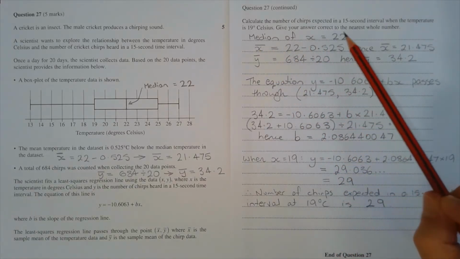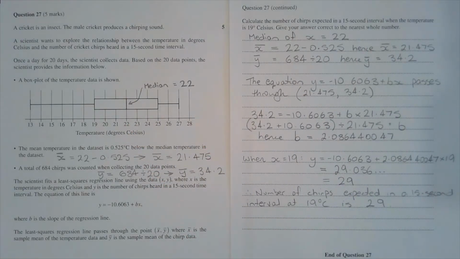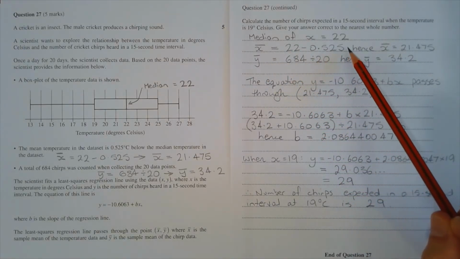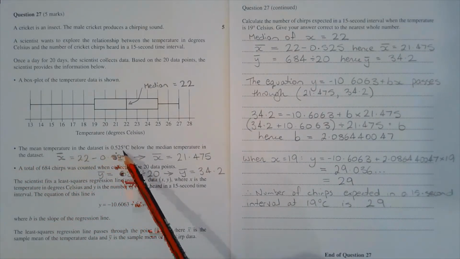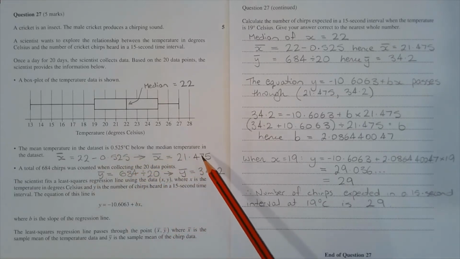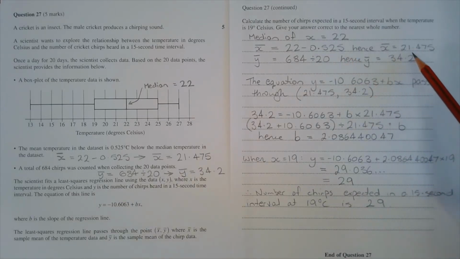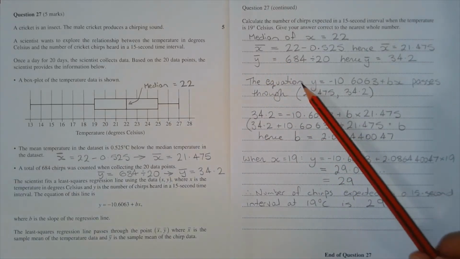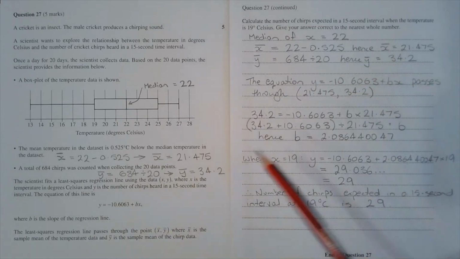The median of x is equal to 22, and that comes from point number 1, referring to the box plot of the temperature data. Now x bar is equal to 22 minus 0.525, and the second point tells us that the mean temperature in the dataset, x bar, is 0.525 degrees Celsius below the median temperature. So x bar is equal to 22 minus 0.525, hence x bar is equal to 21.475 degrees. Y bar, which is the mean of the chirp data, is equal to 684 divided by 20, hence y bar is equal to 34.2, and that comes from the third point in the question.